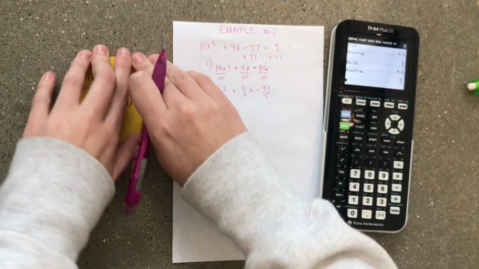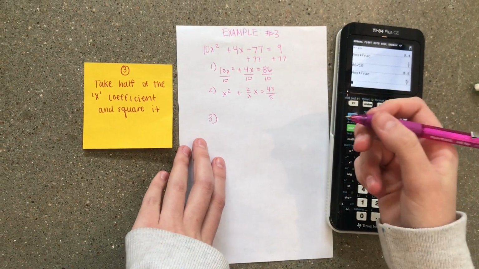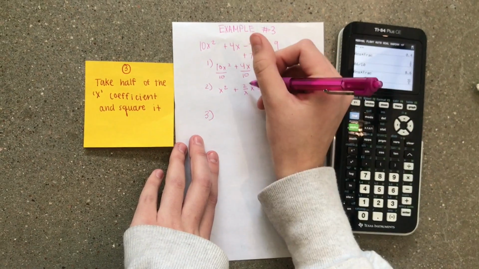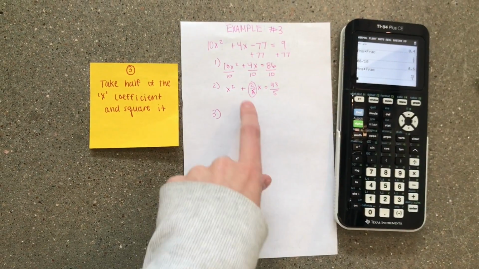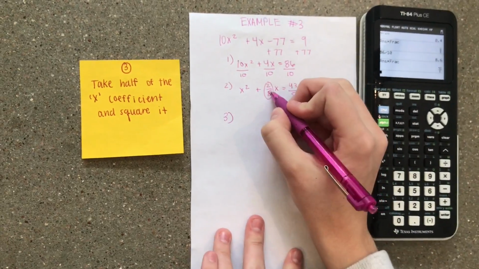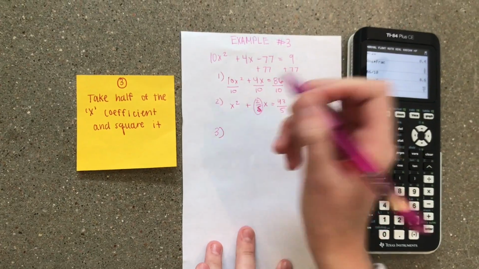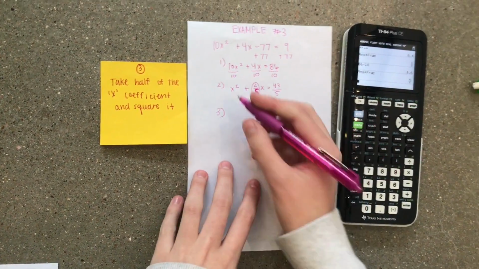Okay, so step 3 is the more complicated step. We're going to be taking half of the x coefficient and squaring it. So our x coefficient is 2/5. Oh no, what is that? Is it 2/5? No, because there's an x on the bottom. I said 2 over x. Okay, so this is supposed to be a 5.